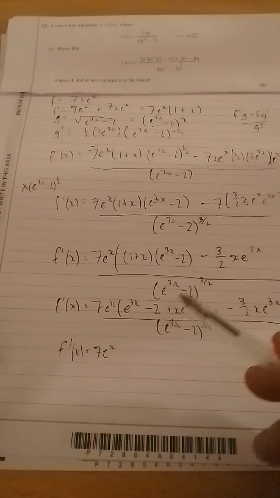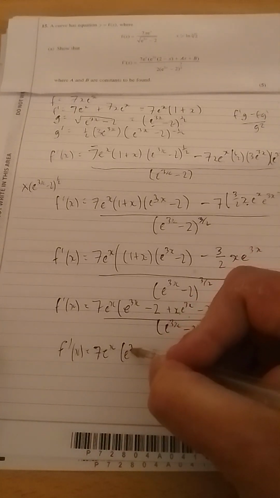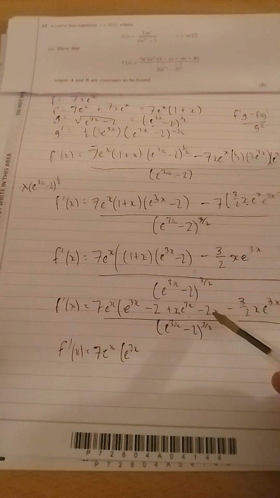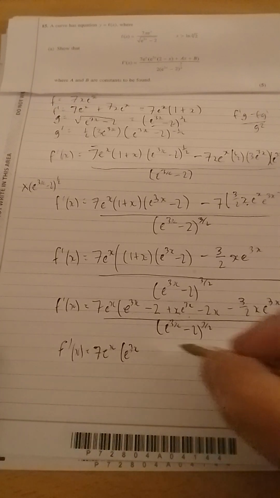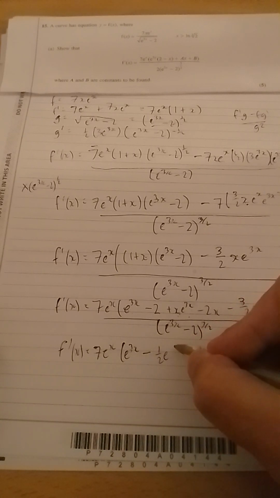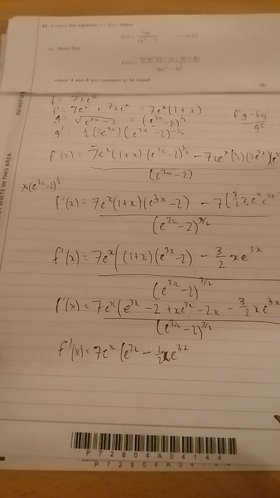I've got 1 e to the 3x, and I've got minus a half of x e to the 3x, because there's one lot of x times e to the 3x, and minus 1.5 of x times e to the 3x. So minus a half of x times e to the 3x here, right?